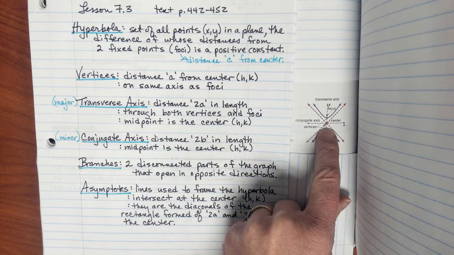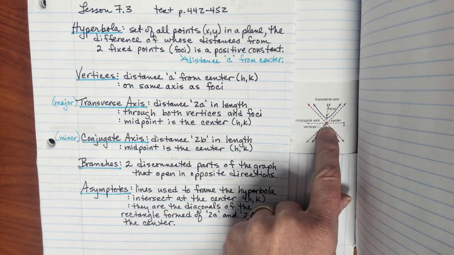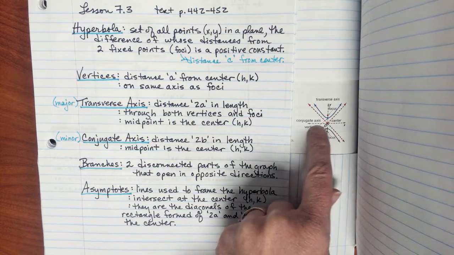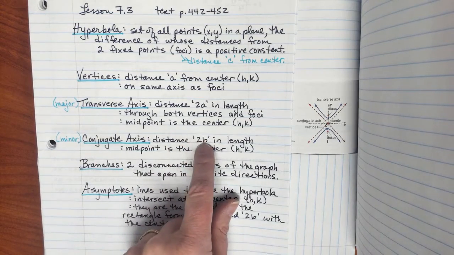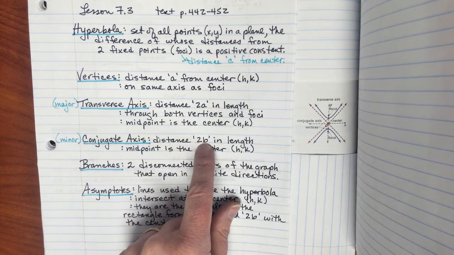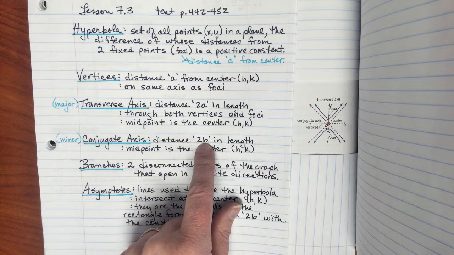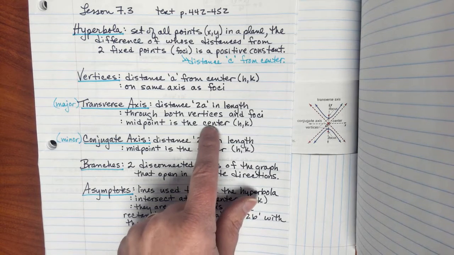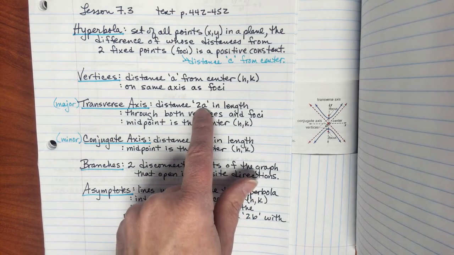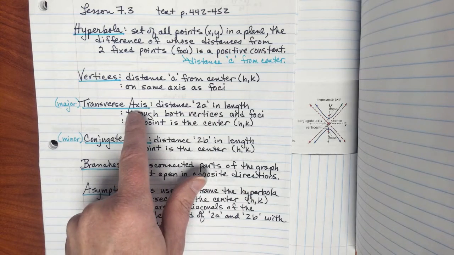So a is always our transverse axis when we're dealing with hyperbolas. And the conjugate axis is what we would think of as the minor axis, and that would be a distance of 2b. So you still are going to have the distances a and b similar to what we did with the ellipse, but now a is always going to be the transverse axis.